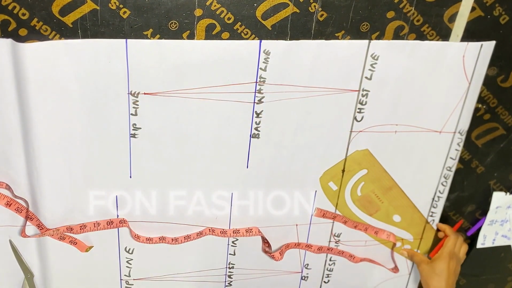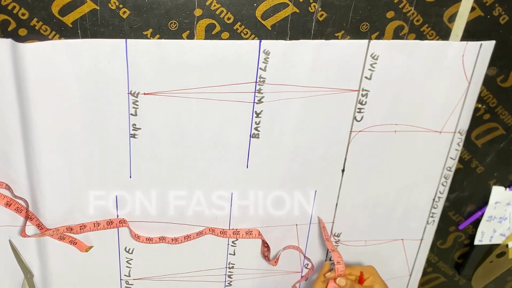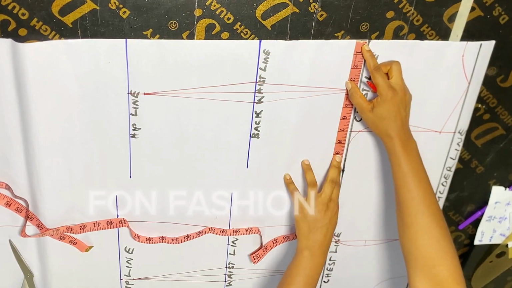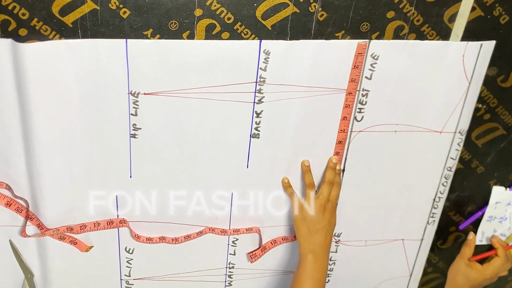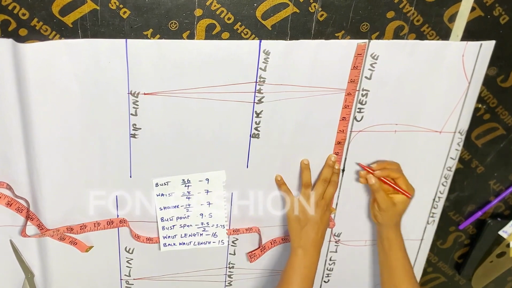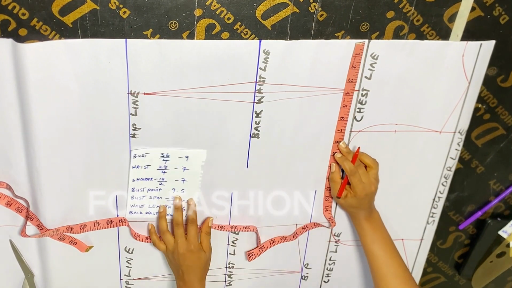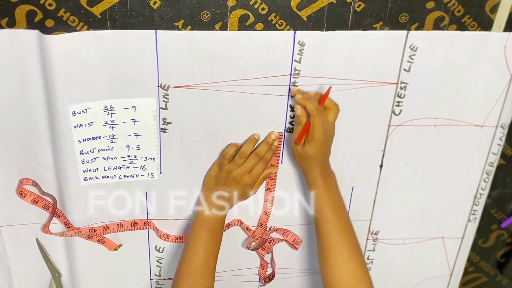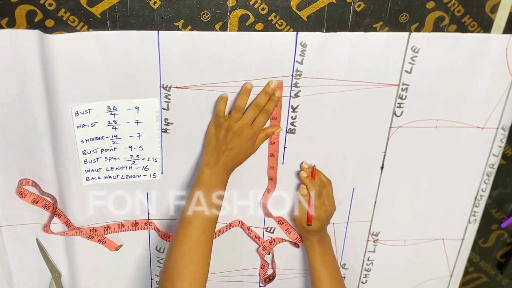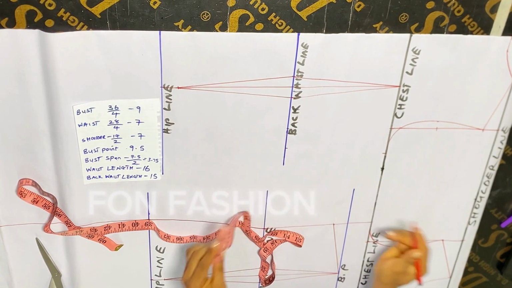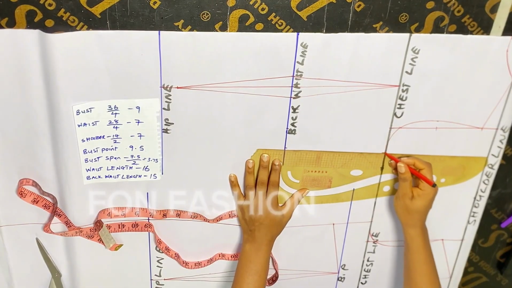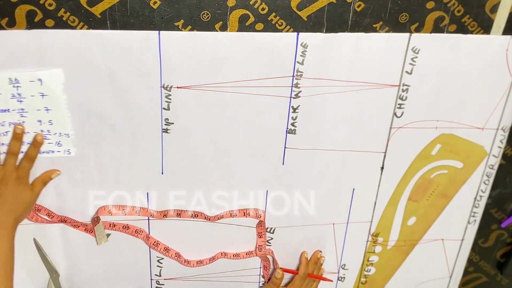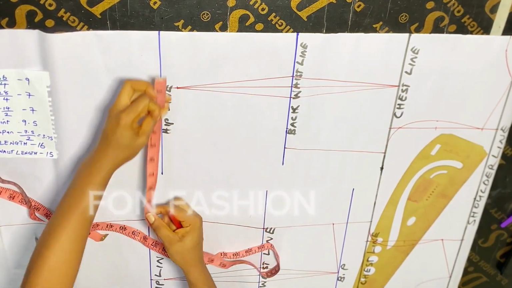Like so. Then after that, I'm going to start inputting the vertical measurement. Bust of 36 divided by 4, which will give me 9. The waist of 28 divided by 4, I have 7. Then the dart intake, I'm going to replace the dart intake, which is 1.5, and I will connect, like so. Then I'll come to the hip line and mark the hip measurements.